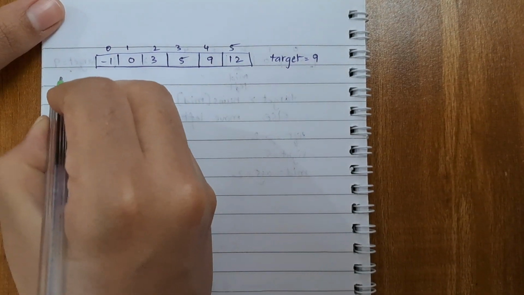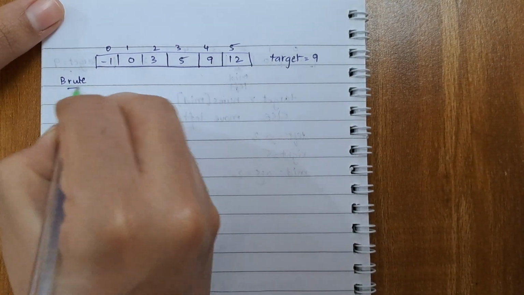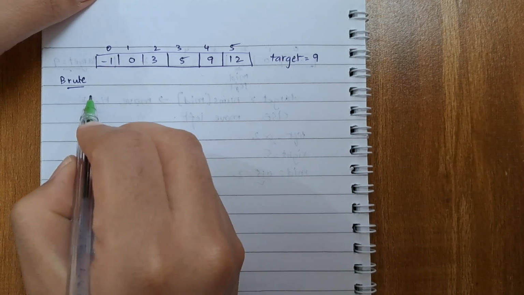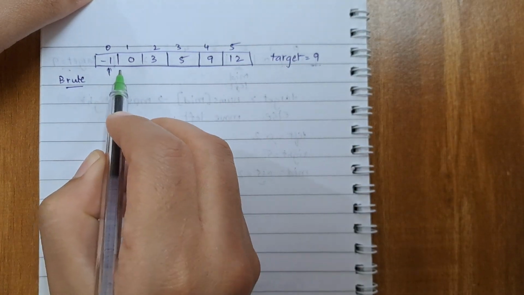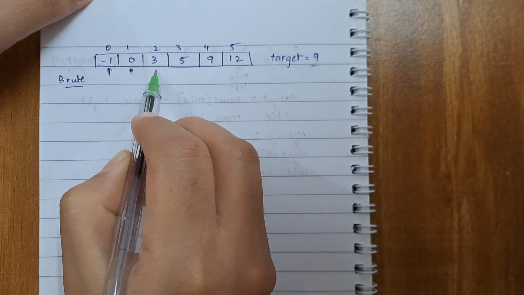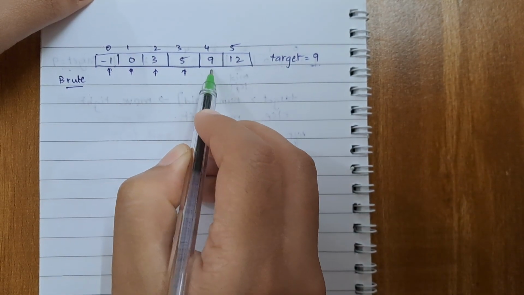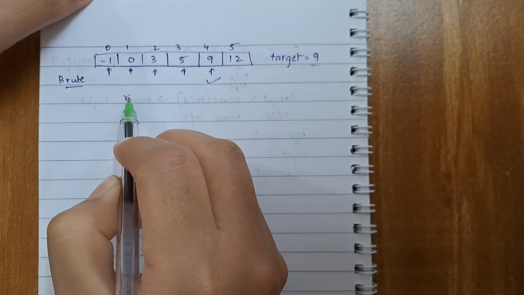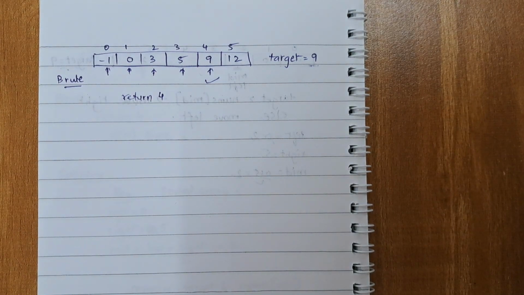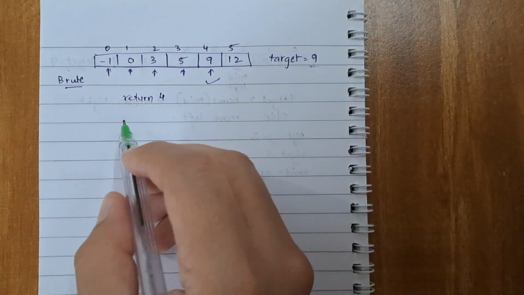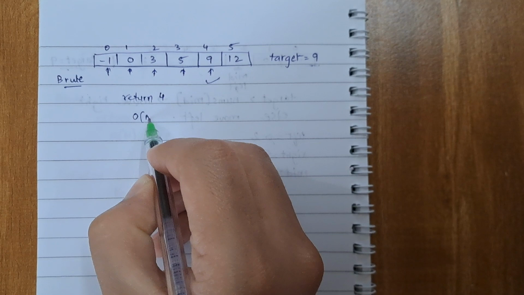The first brute force approach that we can think of is we scan through every element. Check if -1 is 9, no. 0 is 9, no. 3 is 9, no. 5 is 9, no. 9 is 9, correct. We got the answer. So we return the index, which is 4. Now since we are scanning through every element, the time complexity will be O of n.